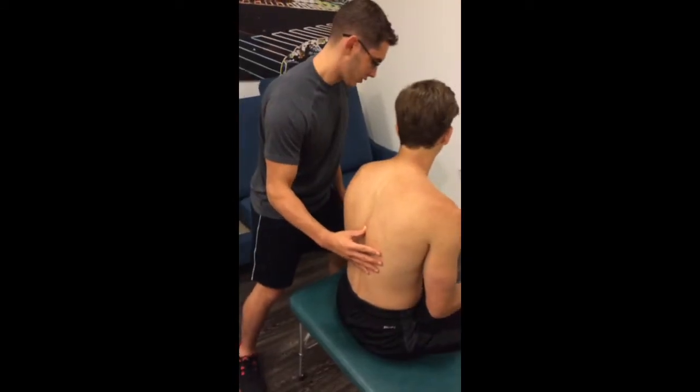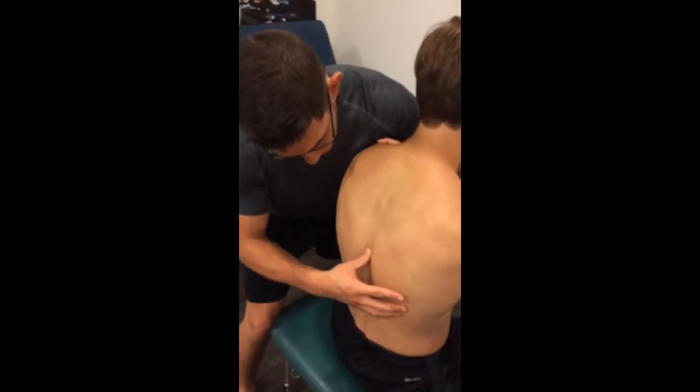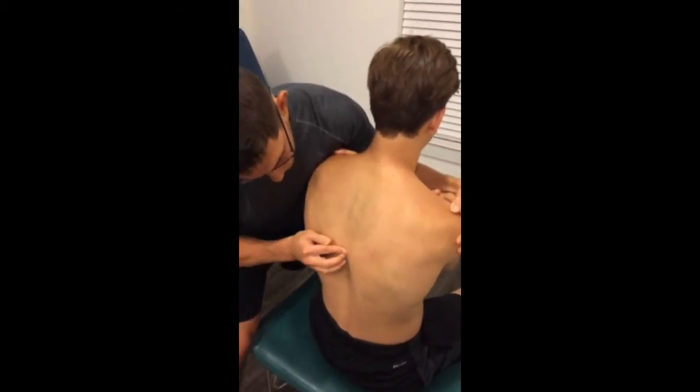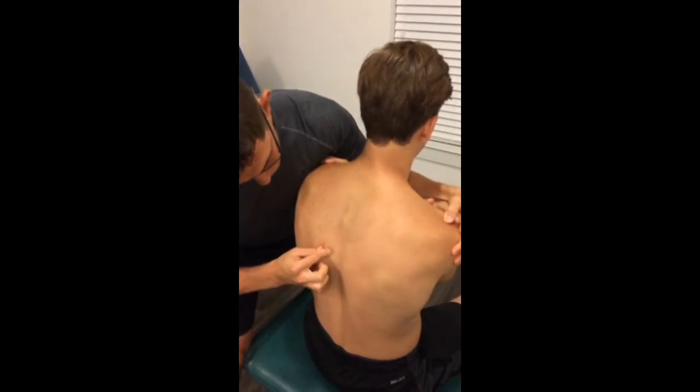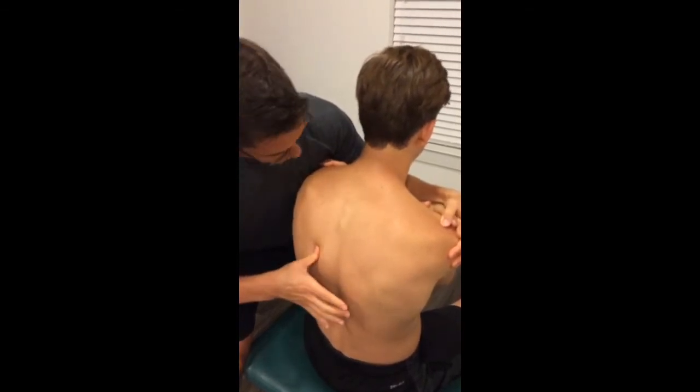So after having the patient in flexion and extension, with the fat pad of my thumb along the interspinal space of T8, T9, I brought the patient into lateral bending and rotation on the side being examined. With the fat pad of my thumb on the interspinal space of T8, T9, I palpated medial to lateral. Okay, David, can I have you cross your arm for me? I'm gonna flex you forward.